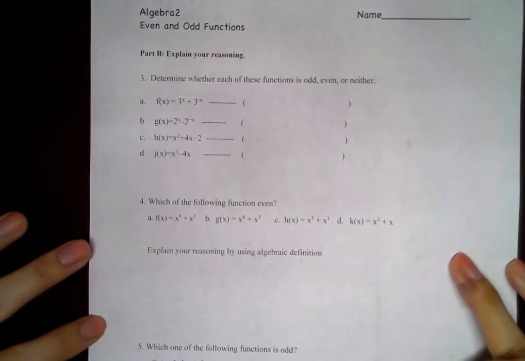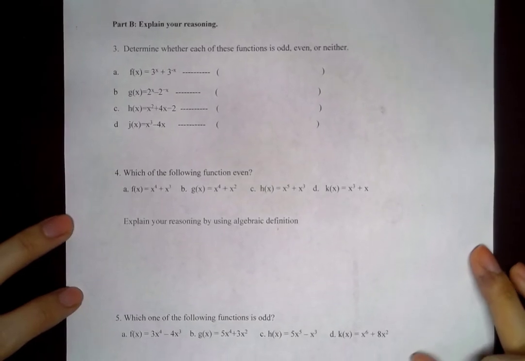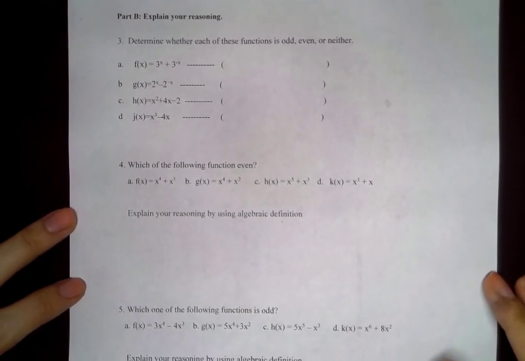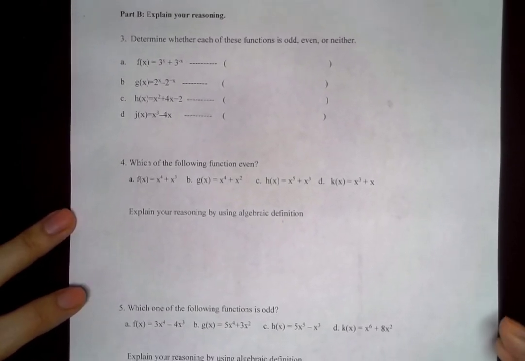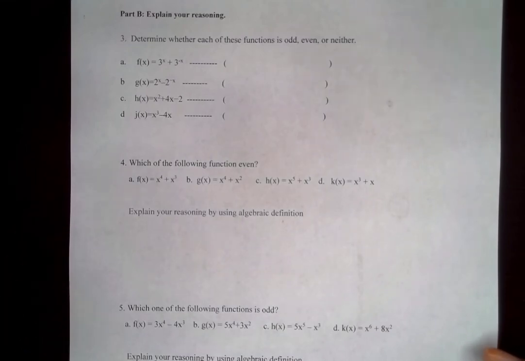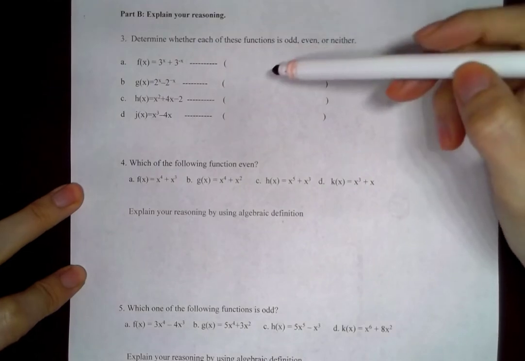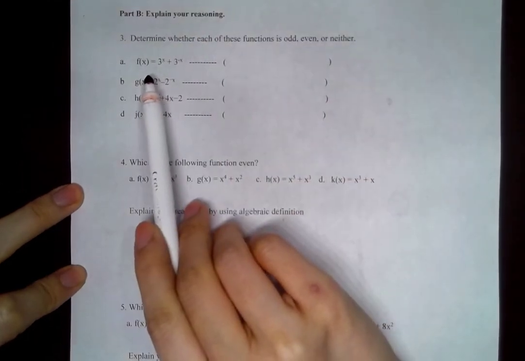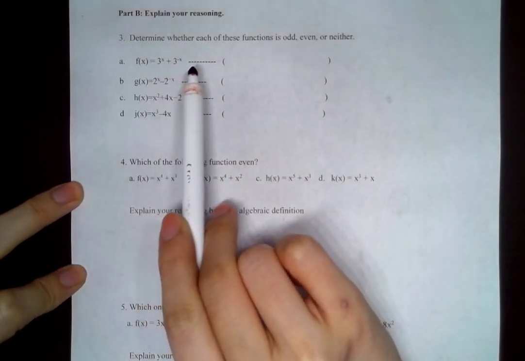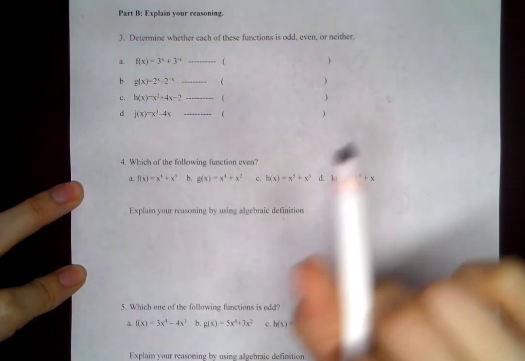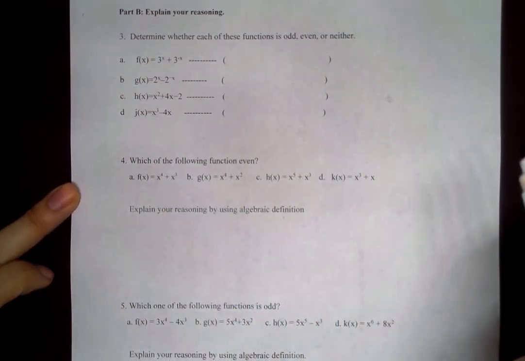And next page. So I remember on Friday or Thursday, we did it, but I know most of you didn't get it, so I'm just doing this one again. So look at this. There's no graph, guys. No graph, right? You just have an equation, and we need to determine whether this function is even or odd.